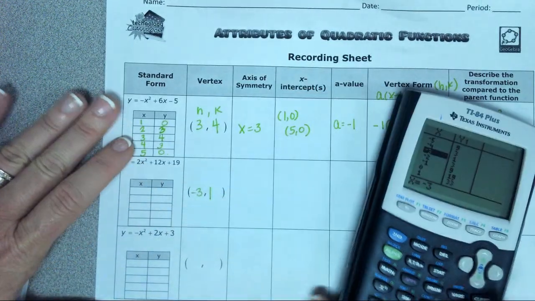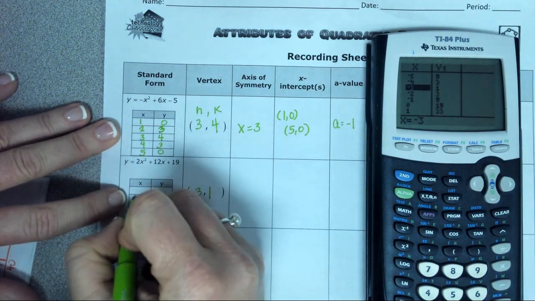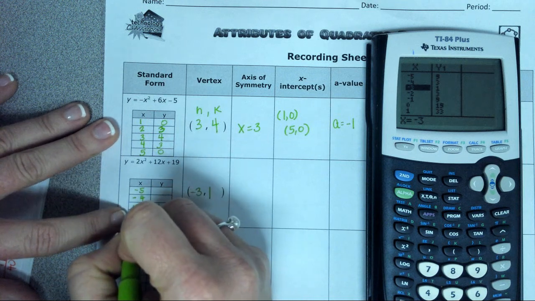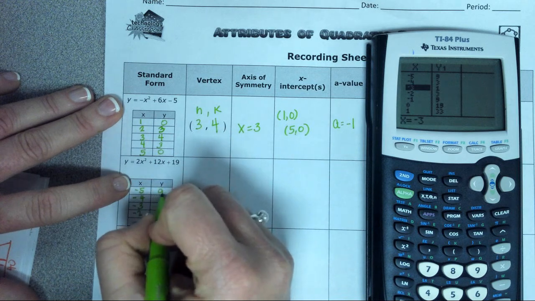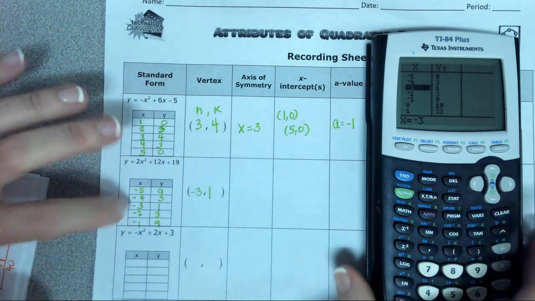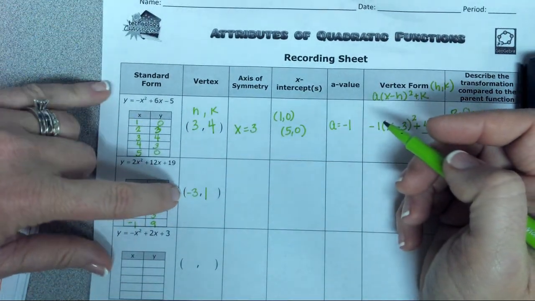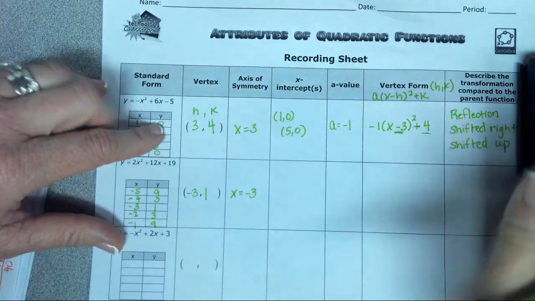Then I need the y values going out: 9, 3, 1, 3, 9. Again, my axis of symmetry is going to be my x value of my vertex, so that's x equals negative 3.